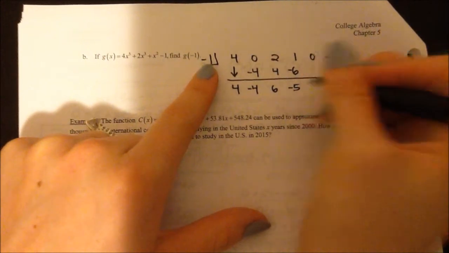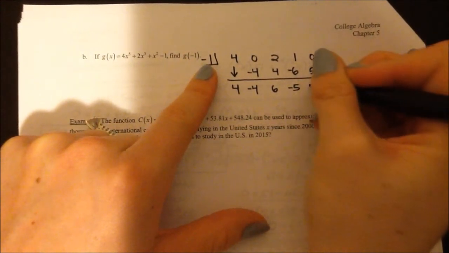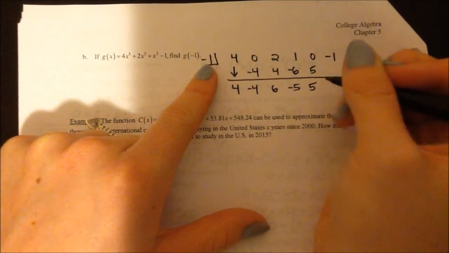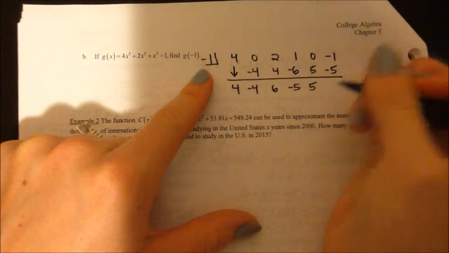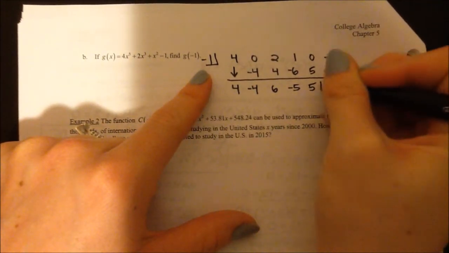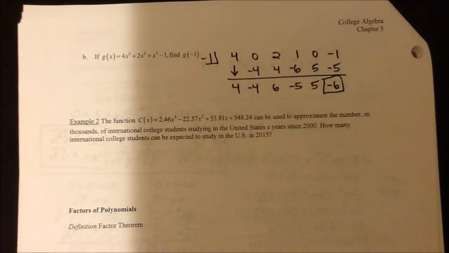Multiply negative 5 times negative 1, I get positive 5. Add these two together, I get 5. Multiply 5 times negative 1, gives me a negative 5. Add these two together, and I get a negative 6. So it's that remainder that's my final answer. Okay, and again, you could always check your answer by plugging into the calculator.